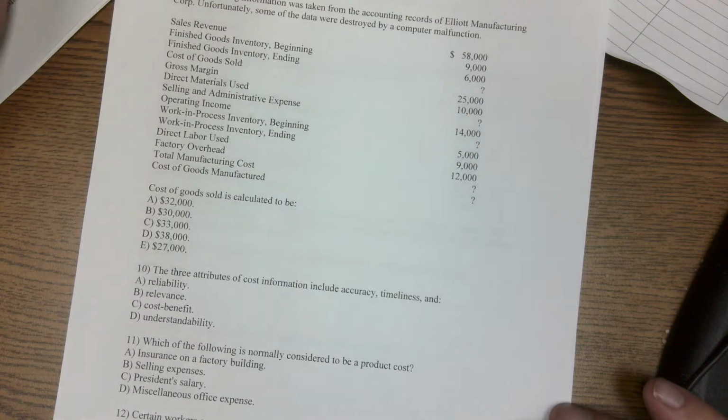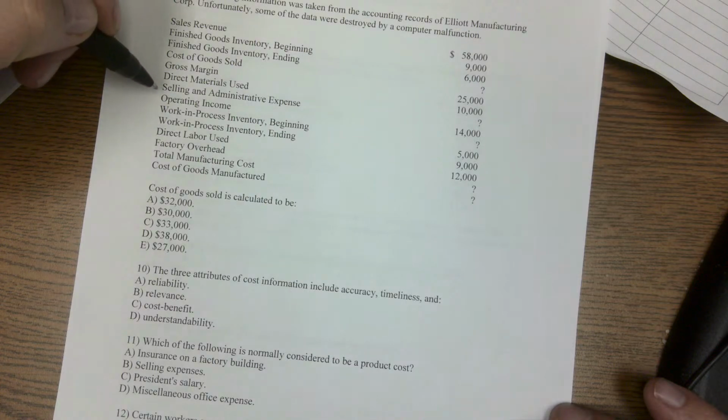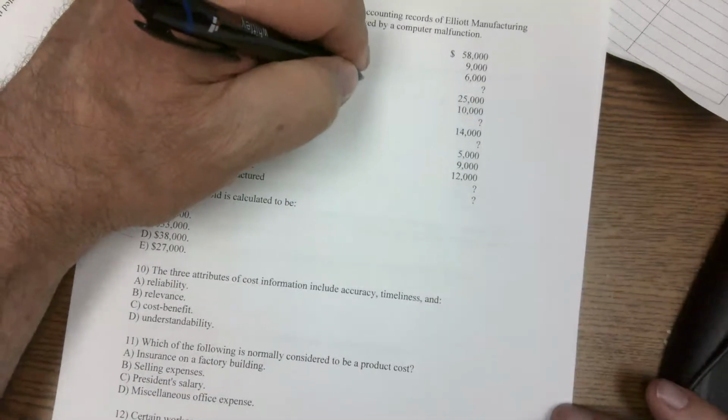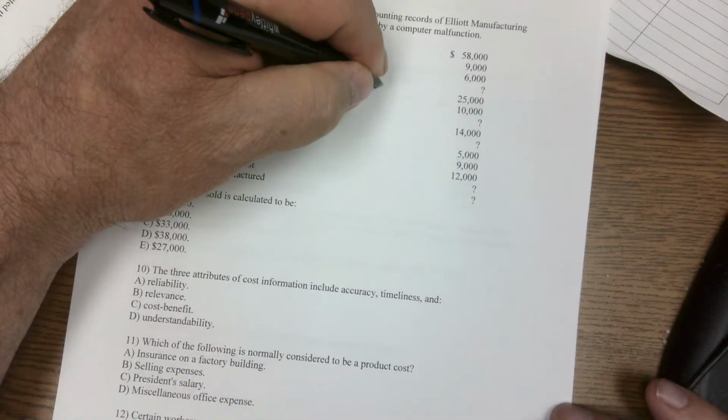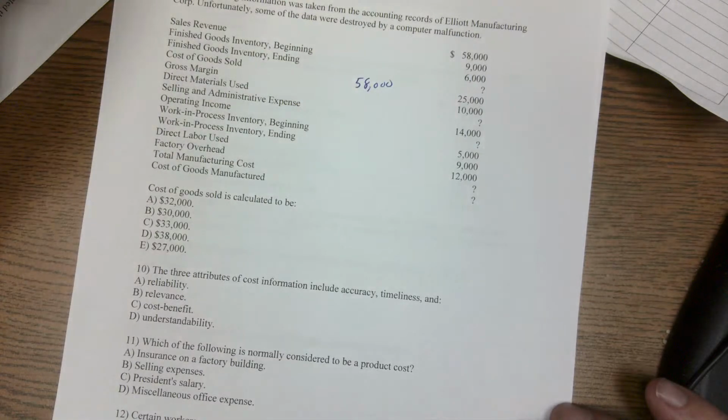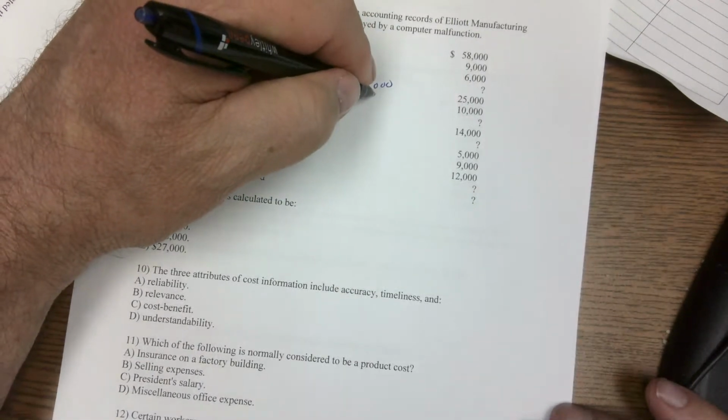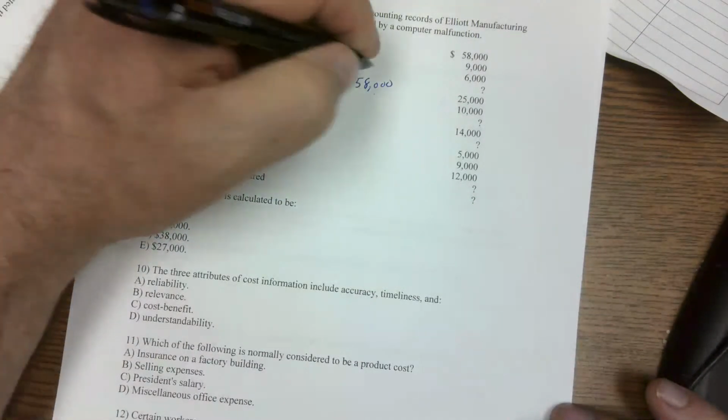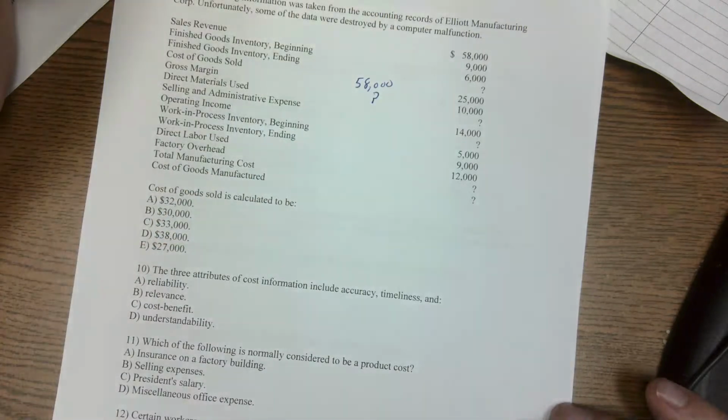So what they're really asking us to do is reconstruct that. Let's see, our sales revenue is 58,000. Our cost of goods sold is unknown. That's what we're actually trying to look for.